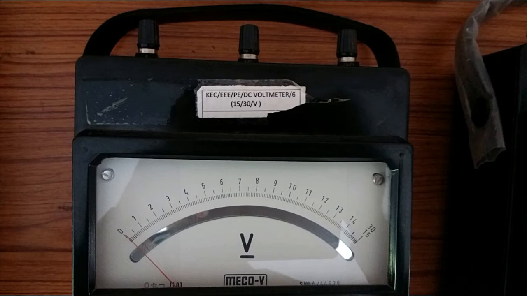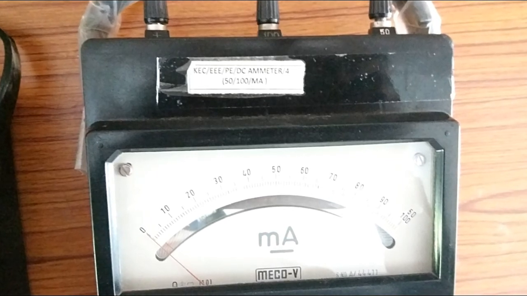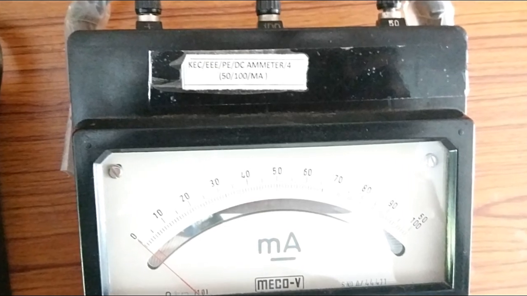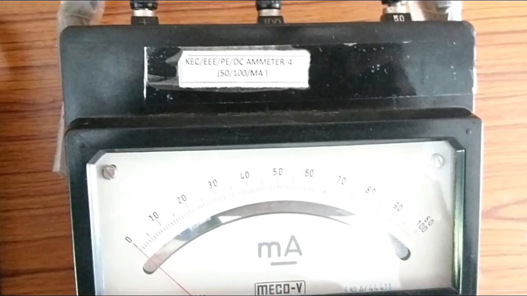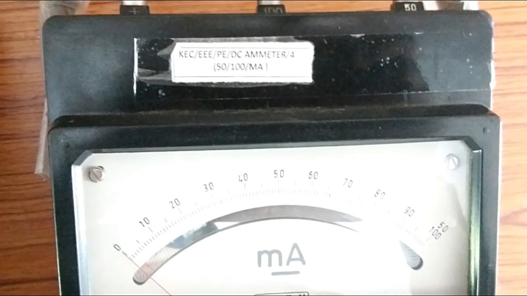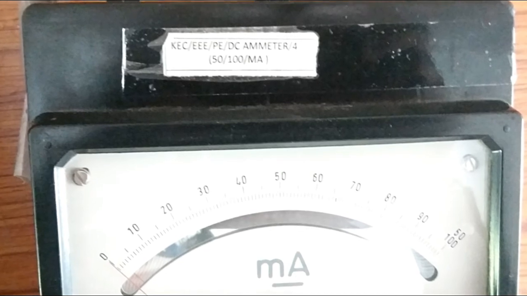It can be connected between the terminals 0 to 30 volt. Since the scale is in 15 volt range, the actual value should be multiplied by 2 from the measured value. It is the moving coil ammeter used to measure anode current. The terminals can be connected between 0 to 100 milliamps. Since its scale is in 100 milliamps range, the actual value and measured value will be same.